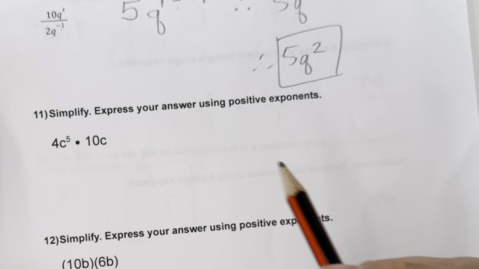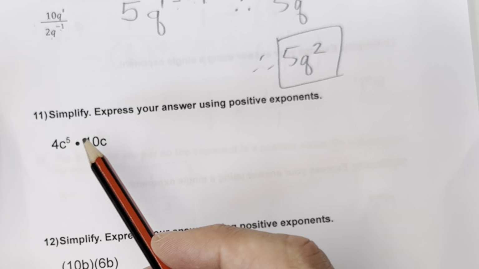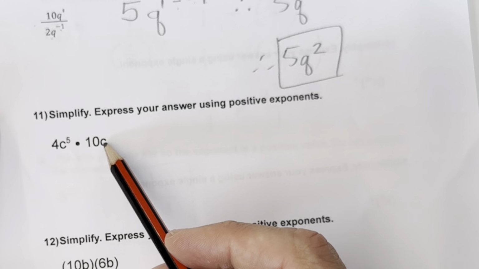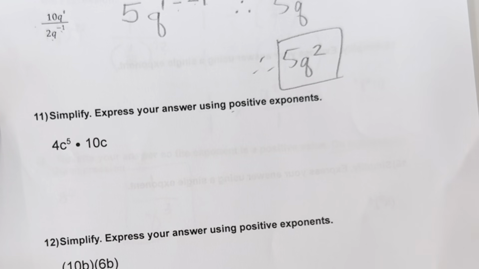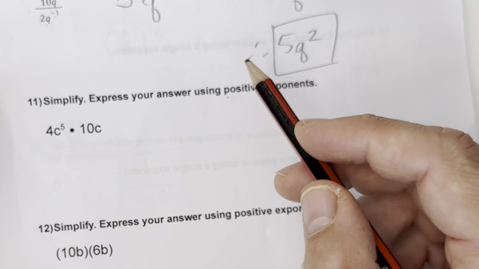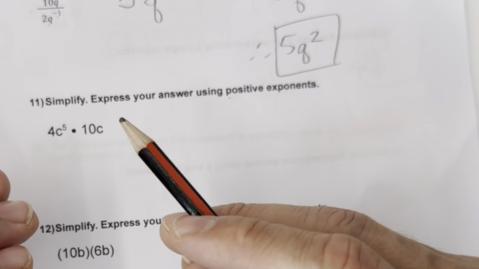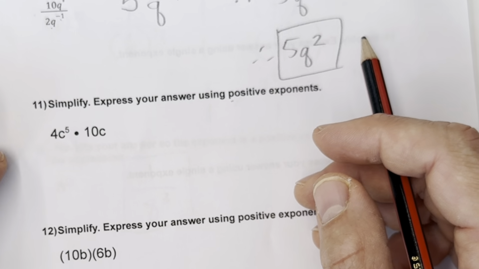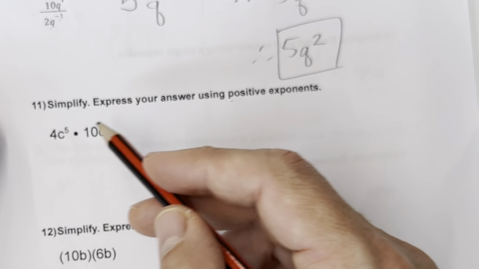Moving on. Right, so we have 4c to the 5th times 10c. And again, all the instructions are pretty much the same here, so no big deal. And again, this one's a really fun one to think about and really appreciate the commutative nature of multiplication.